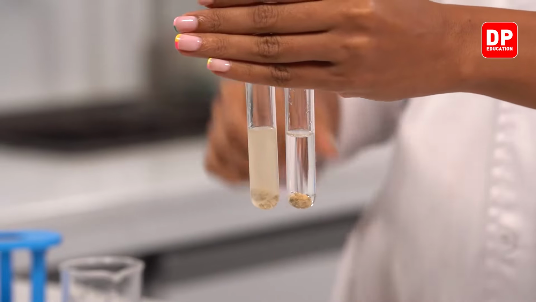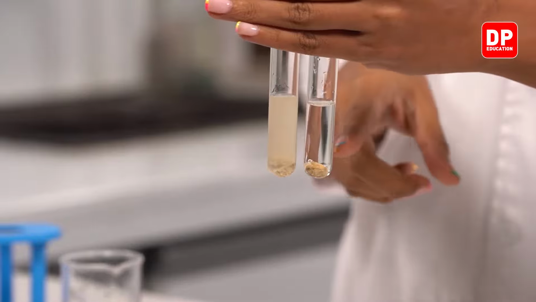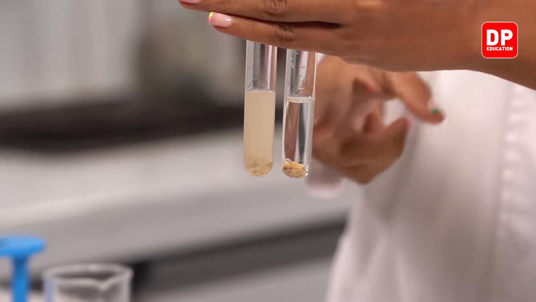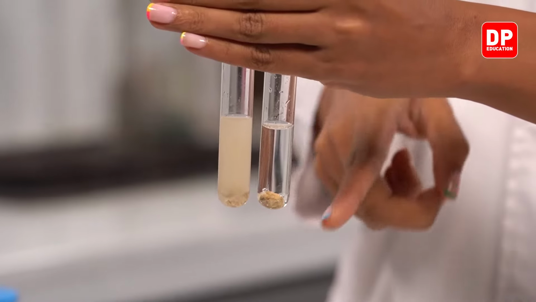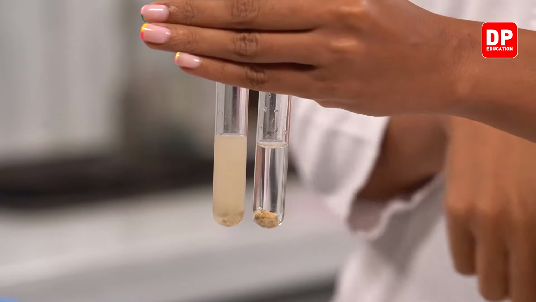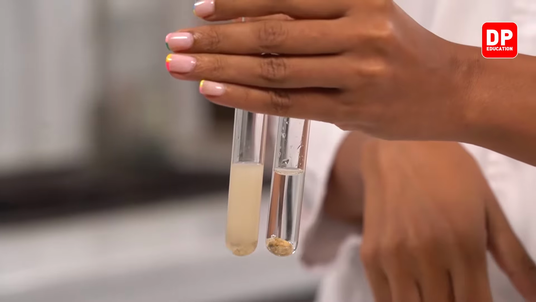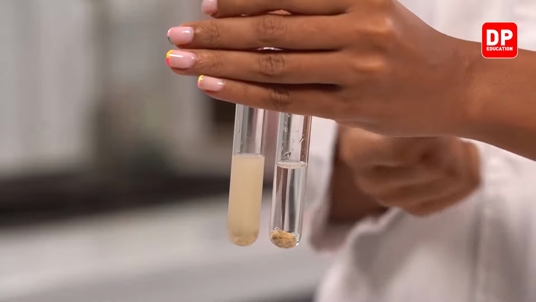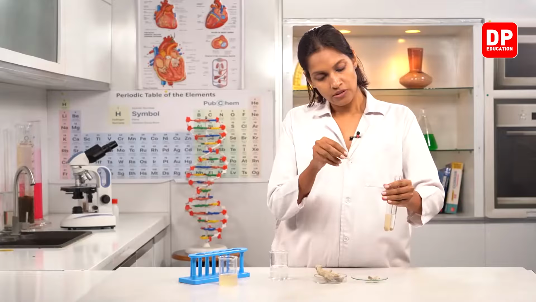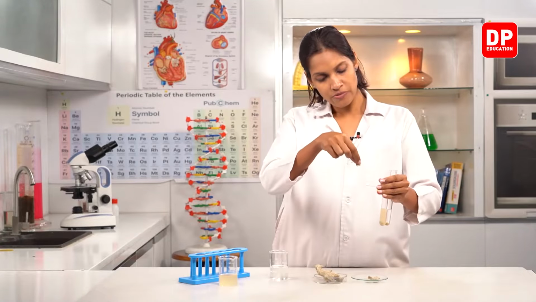Right, observe carefully the difference, children. You can't see any difference, any activity or any reaction takes place in this limestone which is present in this test tube with water. So if you observe very carefully, you will realize that in the second test tube with vinegar, a lot of gas bubbles are evolving. So I will put another piece of limestone.